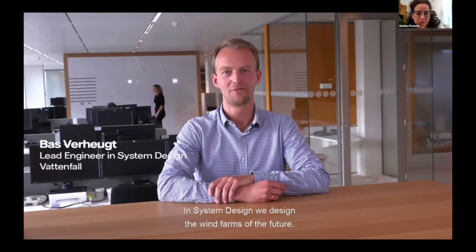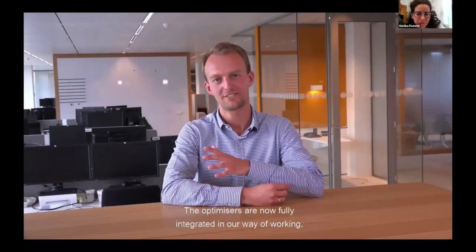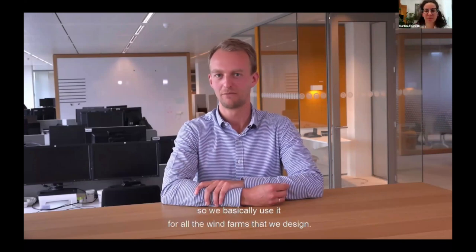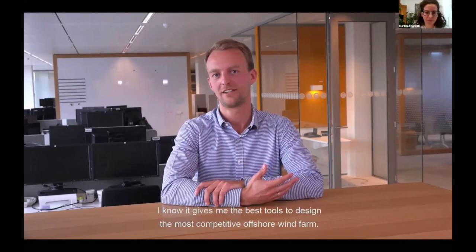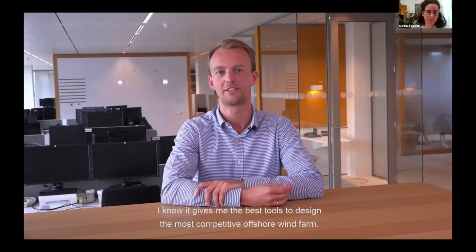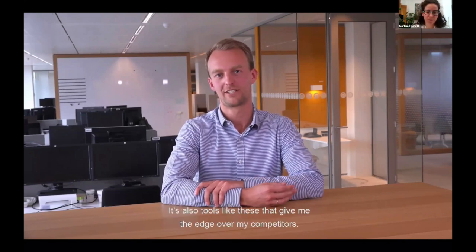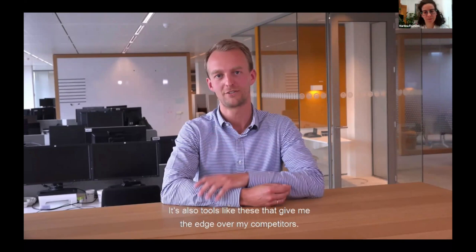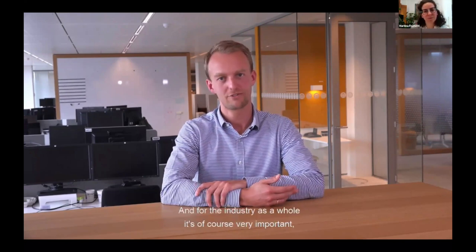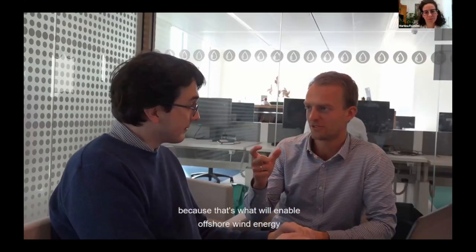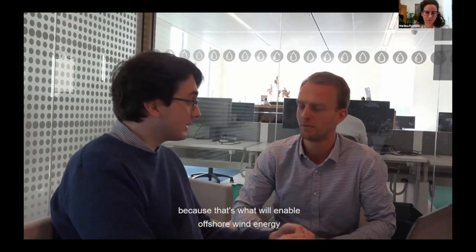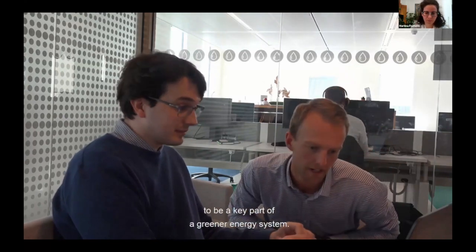In system design, we design the wind farms of the future. The optimizers are now fully integrated in our way of working, so we basically use them for all the wind farms that we design. For me personally, it is really cool to be able to work with these state-of-the-art models because I know it gives me the best tools to design the most competitive offshore wind farm. It's also tools like these that I know give me the edge over my competitors. And for the industry as a whole, it's of course very important, these innovations that drive down the costs, because that is what will enable offshore wind energy to be a key part of a greener energy system.